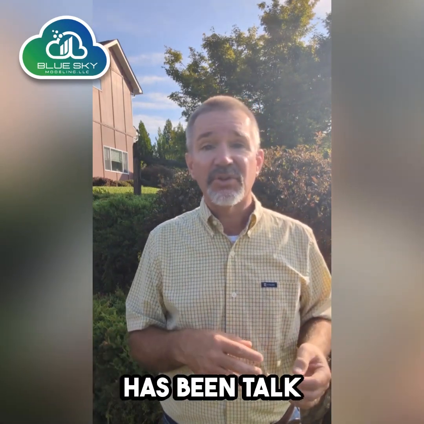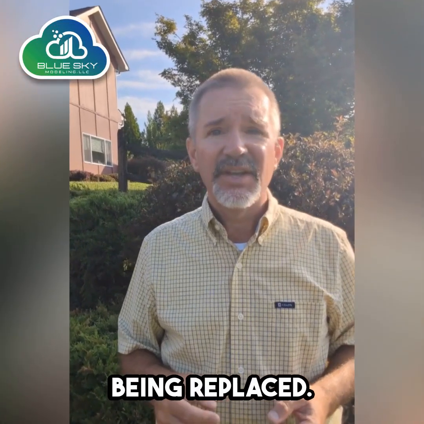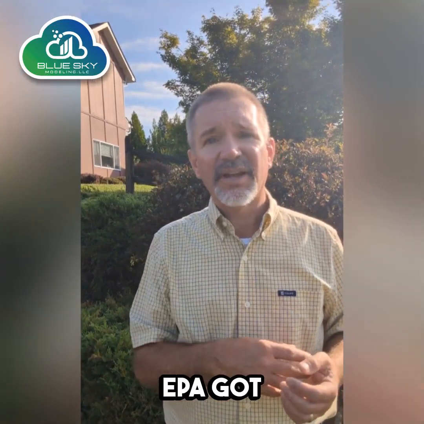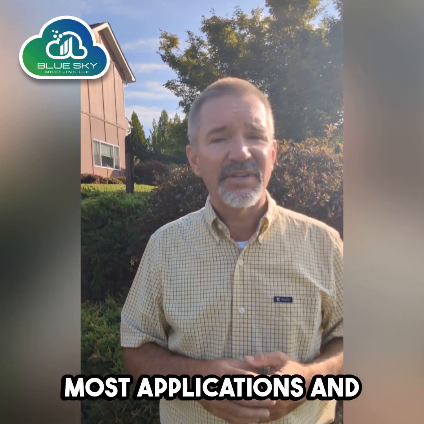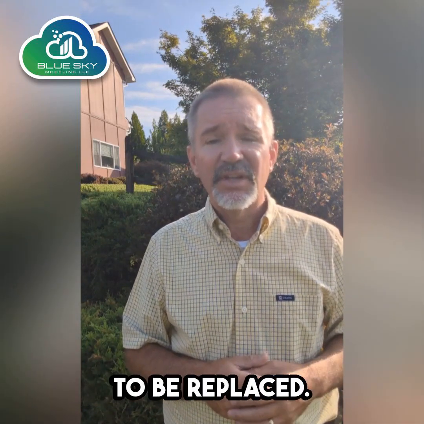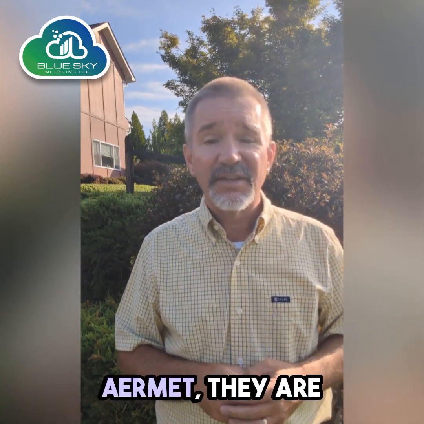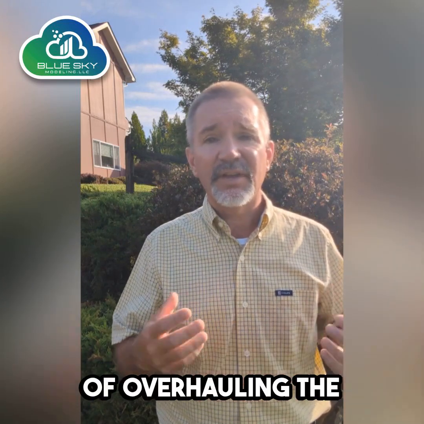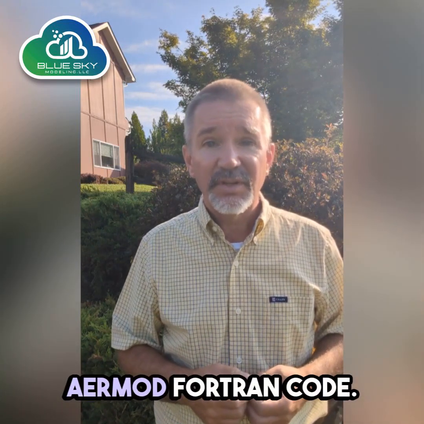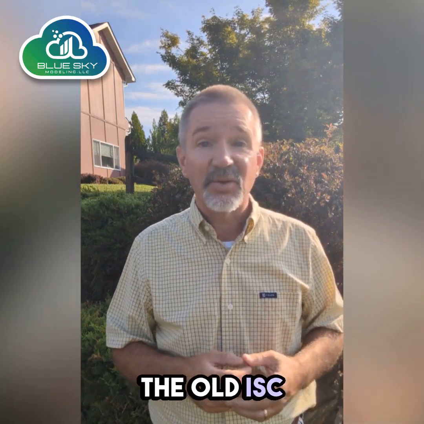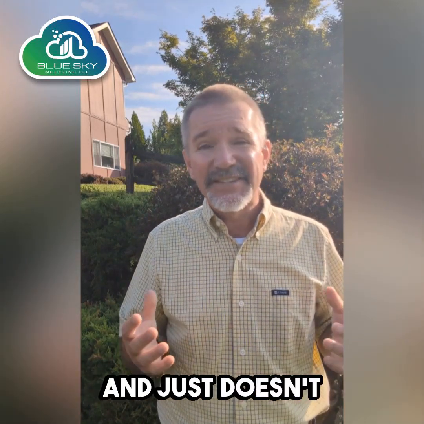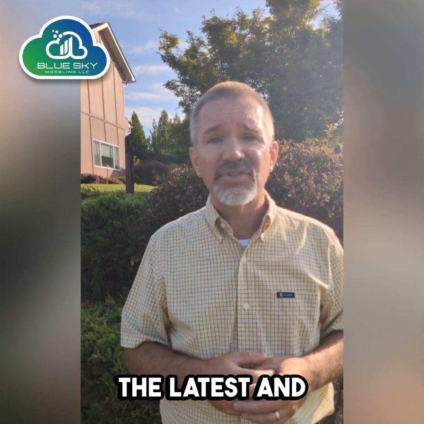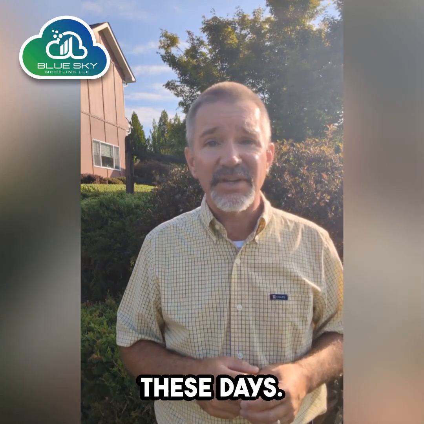For years, there has been talk of AERMOD being replaced, and in 2024, EPA got together and decided that AERMOD performs well enough in most applications and therefore isn't going to be replaced. But like they did recently with AERMET, they are in the process of overhauling the AERMOD Fortran code. The code structure goes back to the old ISC days, the predecessor model to AERMOD, and just doesn't take advantage of the latest and greatest in the programming world these days.